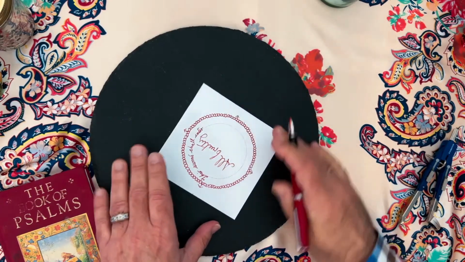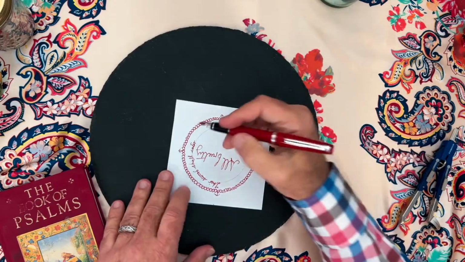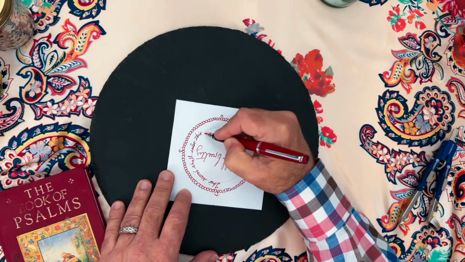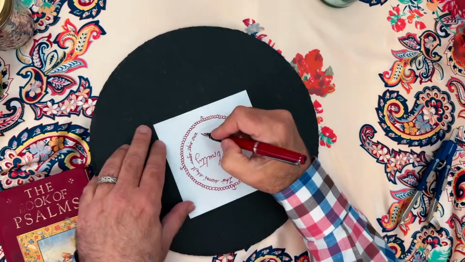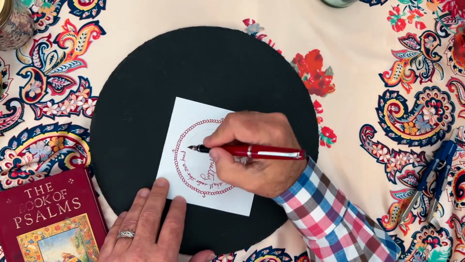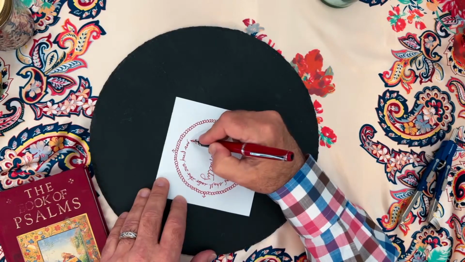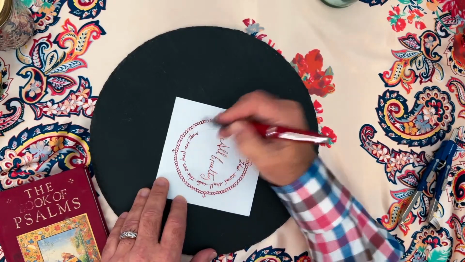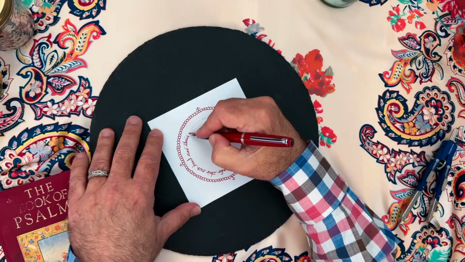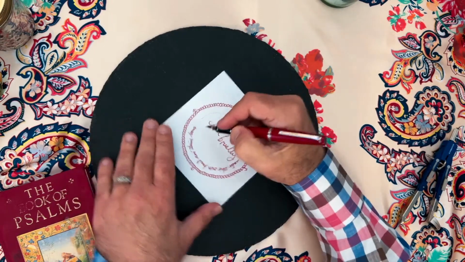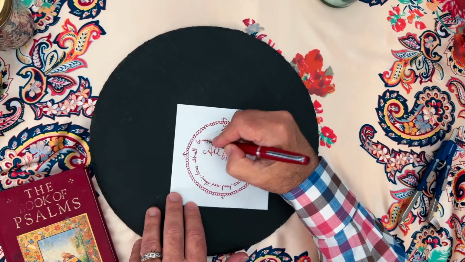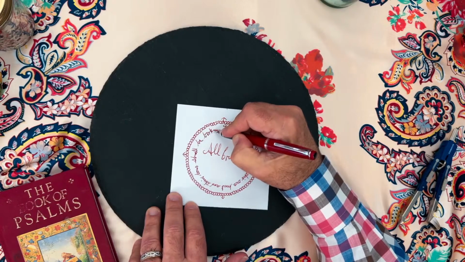Now, if there's another Psalm verse that you like better, you can use whatever you want. This is good on a Tuesday. Waning moon is best. Okay, there we go.